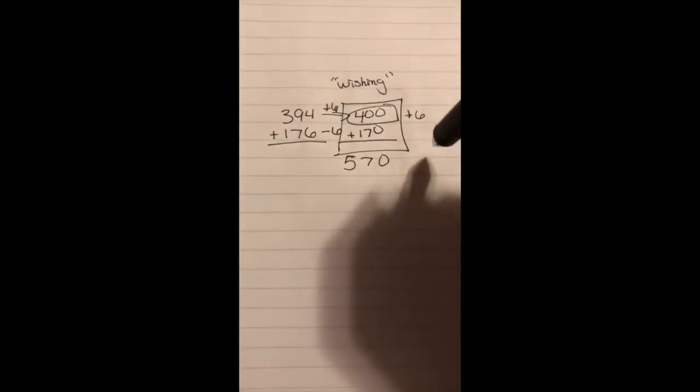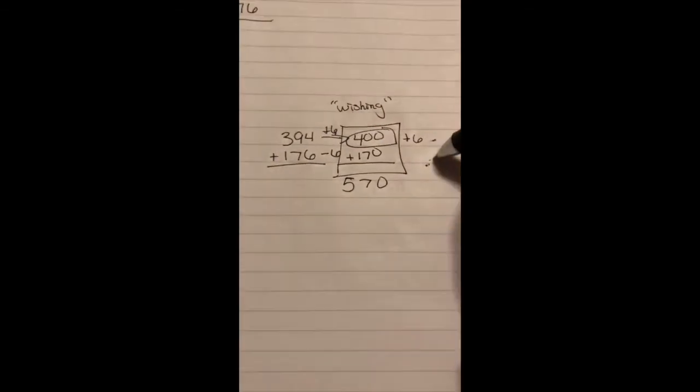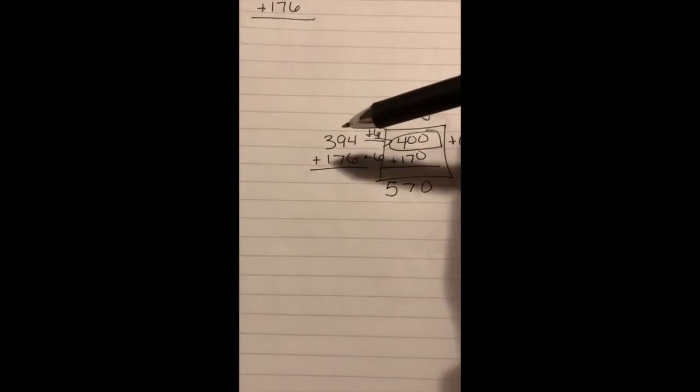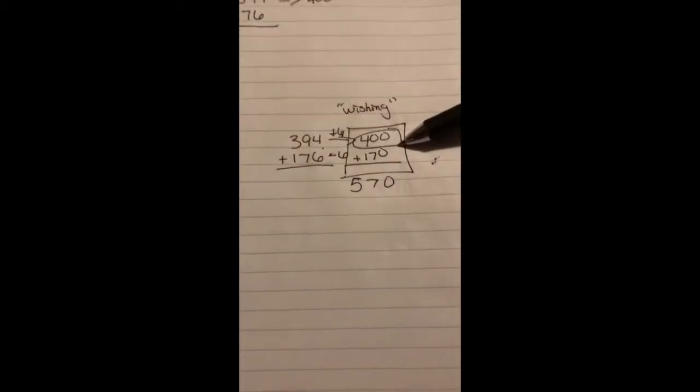So this visual thinking makes it where it's easier for them to look at a problem and do it a lot faster, because this problem would take a lot longer for them to add than it does for them to add 400 plus 170. I'm going to show another partial differences problem. We are going to take 568 plus 241.